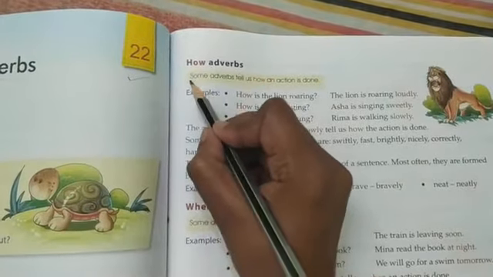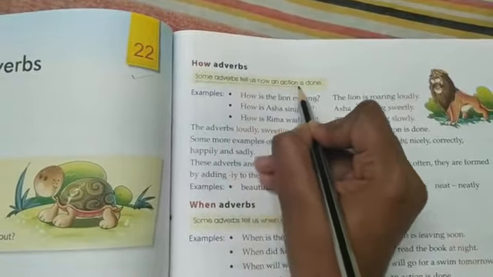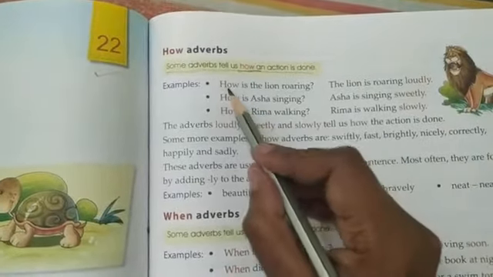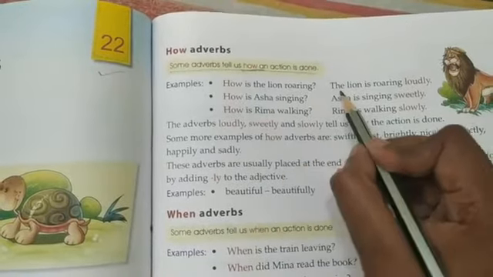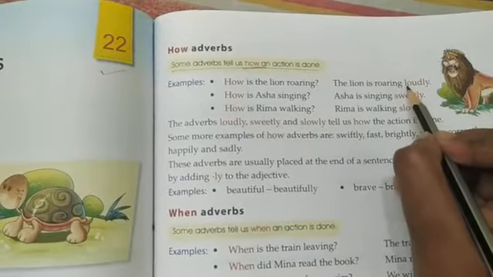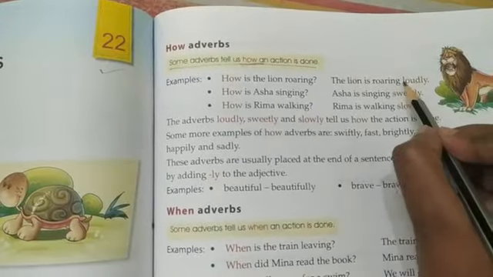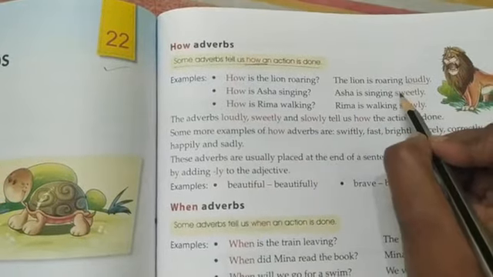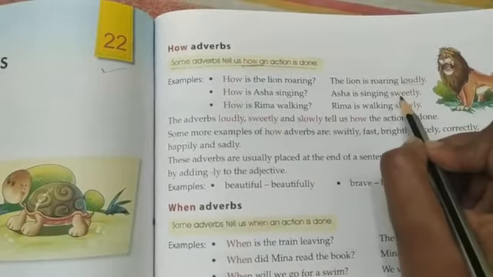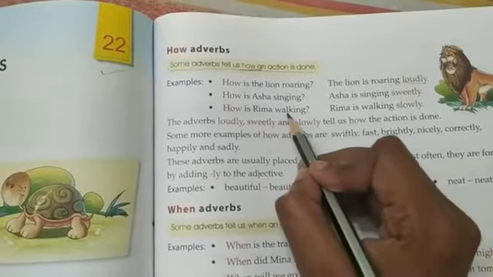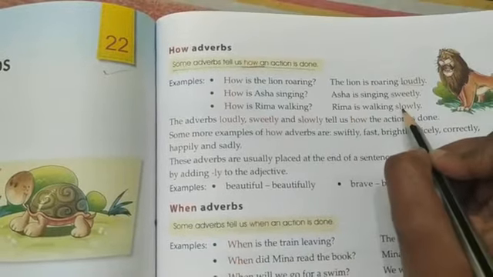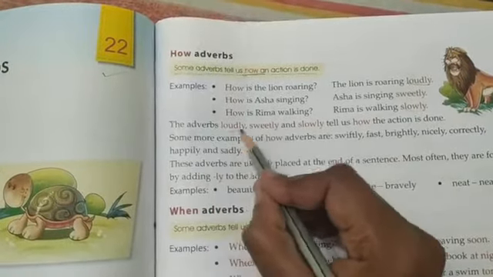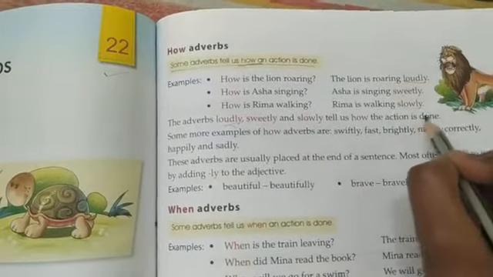Some adverbs tell us how an action is done. How is the lion roaring? The lion is roaring loudly. How is Asha singing? Asha is singing sweetly. How is Rima walking? Rima is walking slowly. So the adverbs loudly, sweetly, and slowly tell us how the action is done.